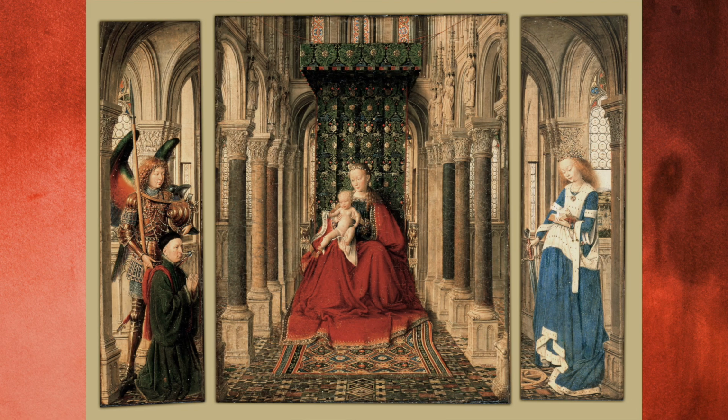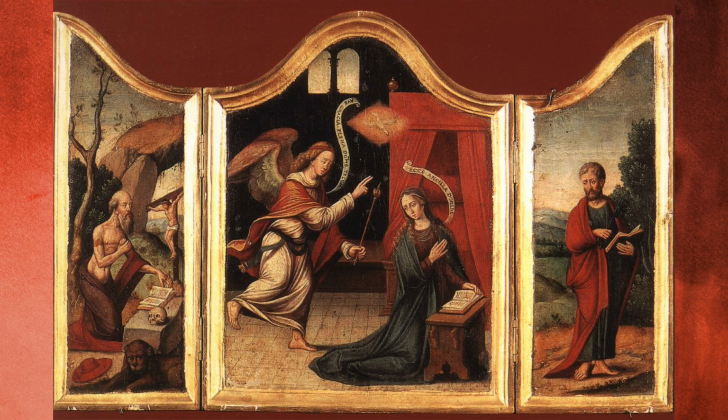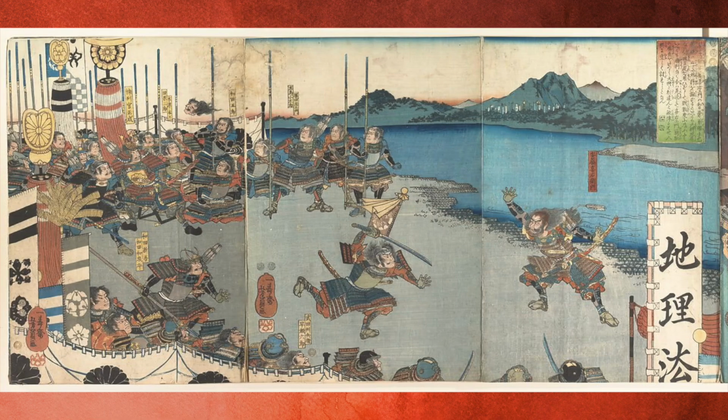Triptychs are more than just 3 images slapped together. They create a narrative flow. Each panel can represent a beginning, middle, and end, making them perfect for storytelling. Think of them as a movie trailer in 3 acts. A sense of scale. By spreading imagery across 3 sections, triptychs create an immersive experience. It makes the subject feel bigger, grander, and more epic.